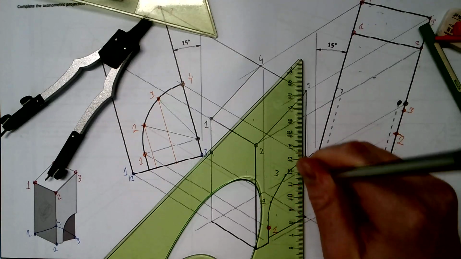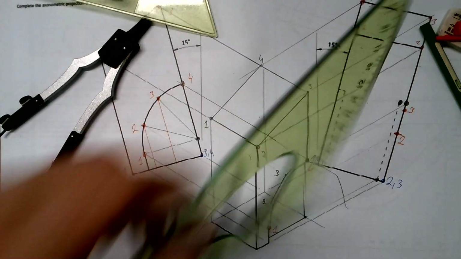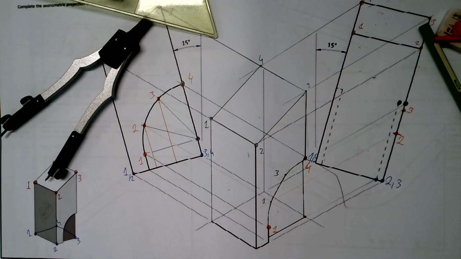Just like that, okay? And that is that drawing, fully finished in less than 10 minutes, okay? There's no reason why you're not able to do that as well. So that's axonometric. We'll take another look at another one tomorrow. Try and finish this for homework. So we're up to the curve, so just make sure you follow the curve, okay?